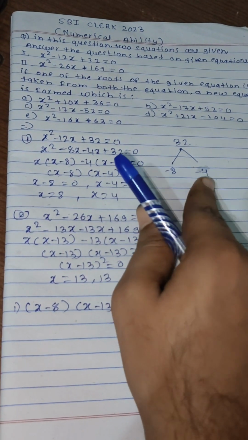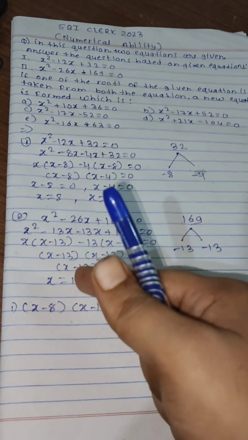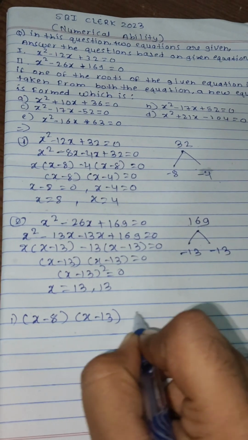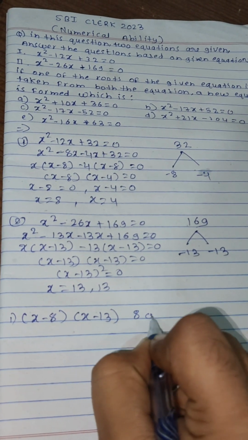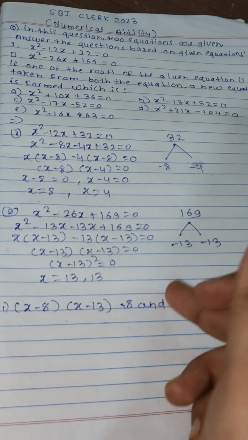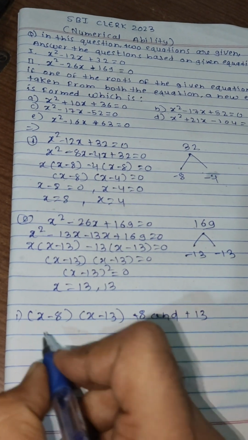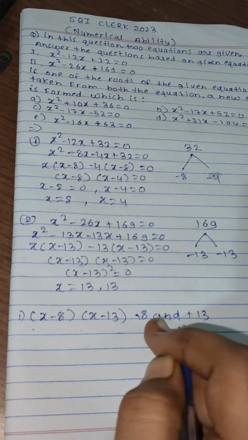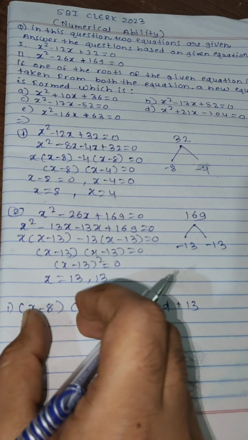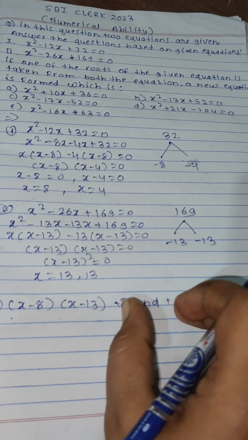So in the equation what is it? Minus, so the root will be plus. So we have taken roots as 8 and 13, so in the equation it will be minus. Here the roots are plus 8 and plus 13, so in the equation it will be x minus 8, x minus 13. So we can solve this. So you have understood it: if the roots are plus, then in the equation it will be minus. If in the equation it is plus, then the root will be minus.